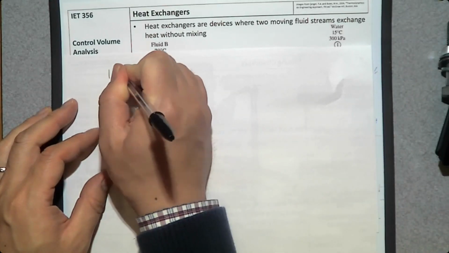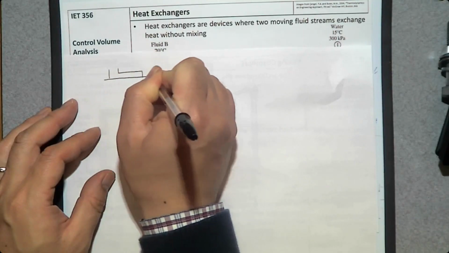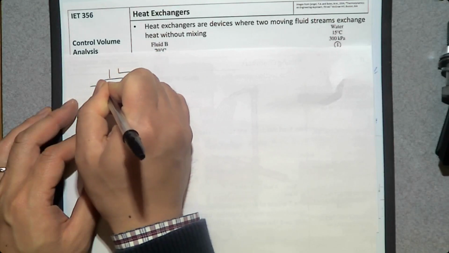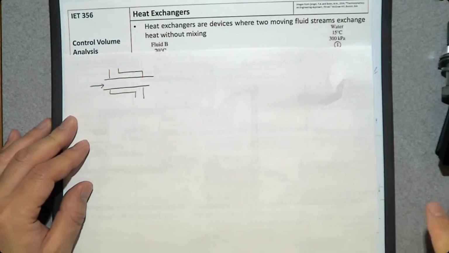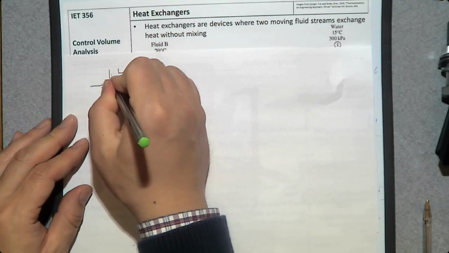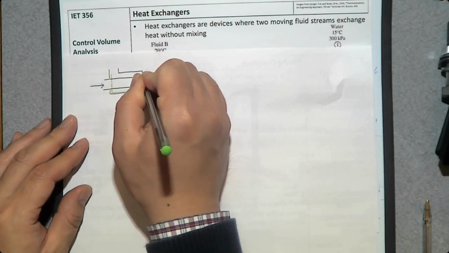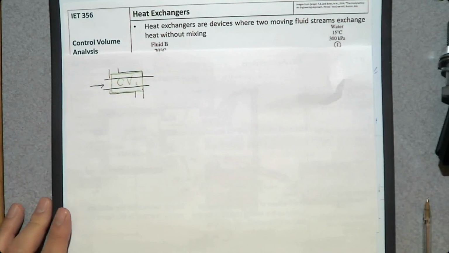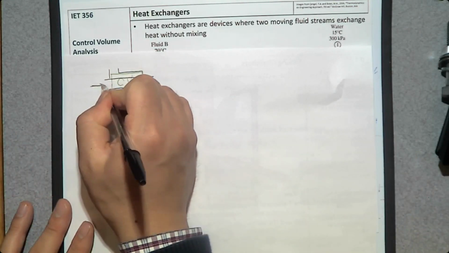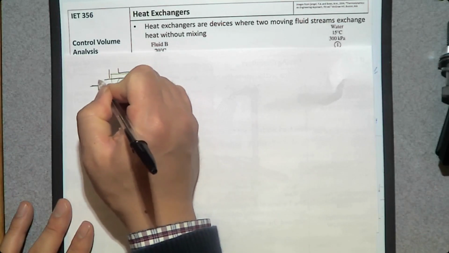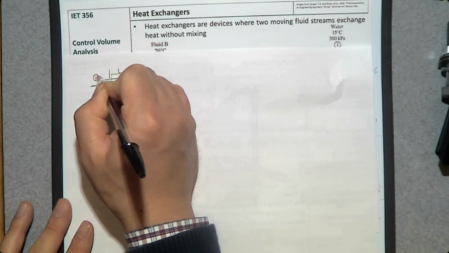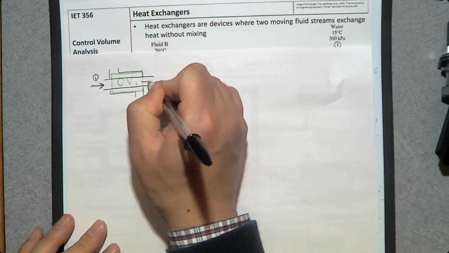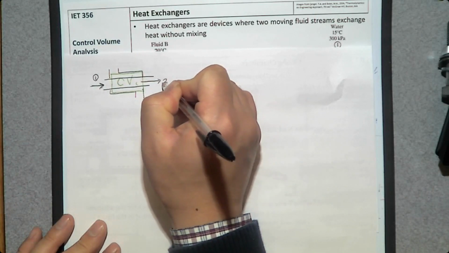So here we have a heat exchanger. We have one fluid flowing this way, entering this heat exchanger. So we have a control volume this much. That is the control volume. Then we have a fluid entering this heat exchanger at this inlet. I'm going to say inlet number 1. This fluid is going to exit the heat exchanger here. So that's exit number 2.